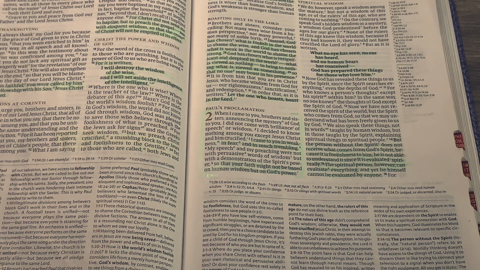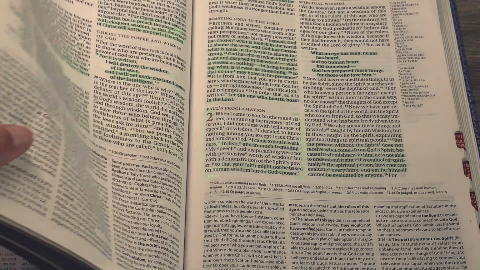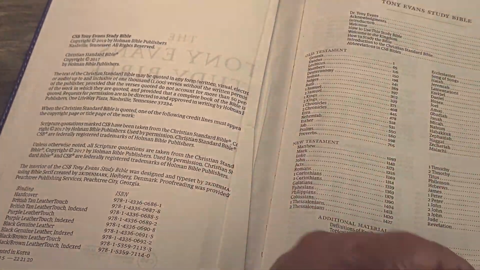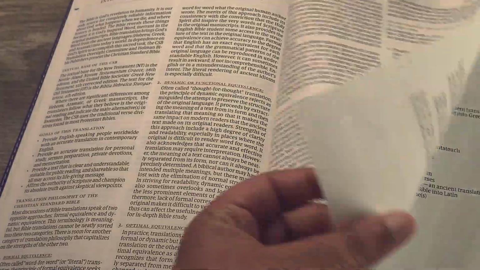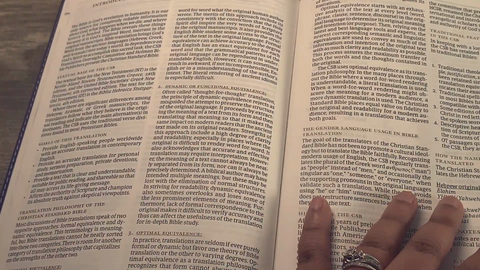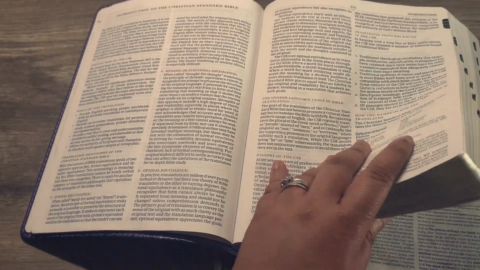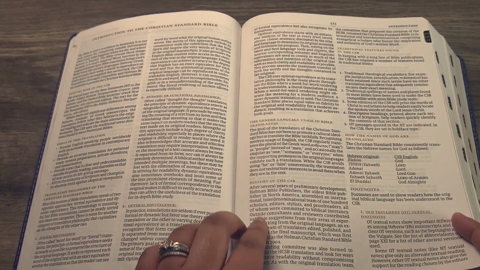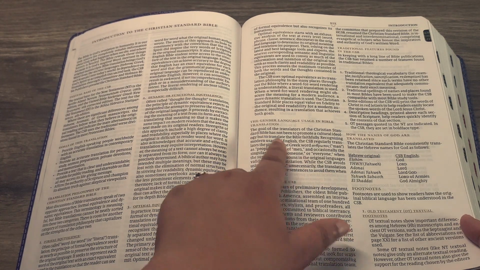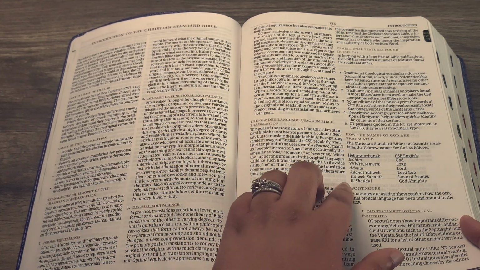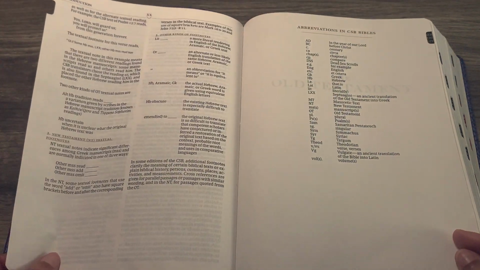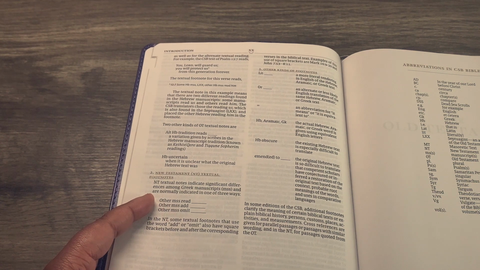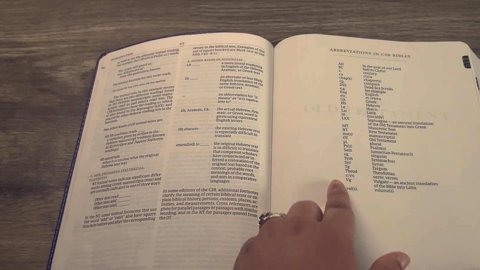So be sure to read the beginning of your study Bible, because the beginning always has introductions on how to use it. I want to just show you guys here. In the CSB study Bibles, they'll have the history of it, and how they translate it, but they also have sections on how to use footnotes and use the abbreviations.